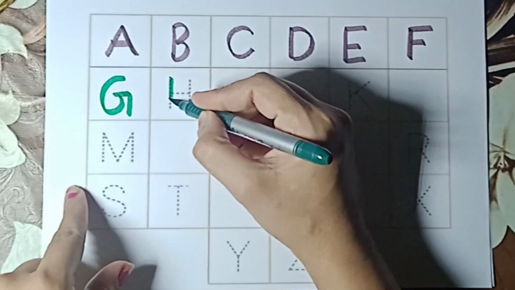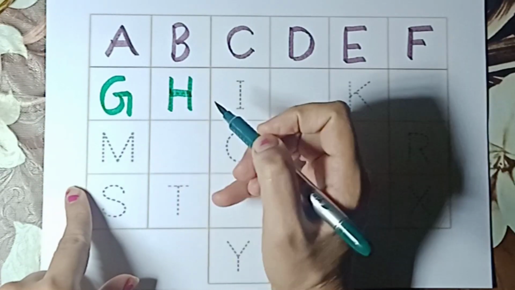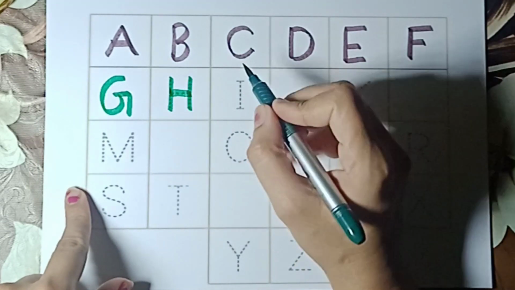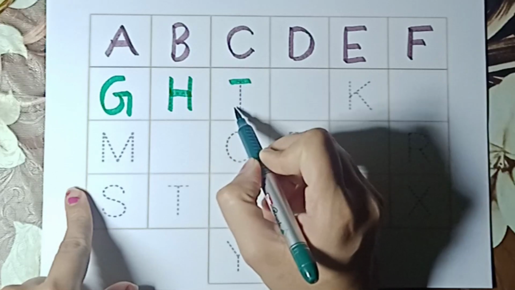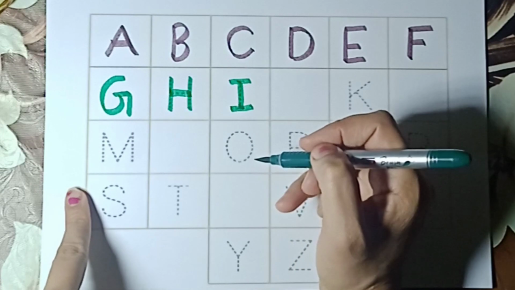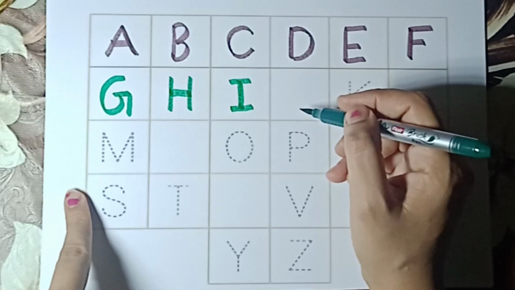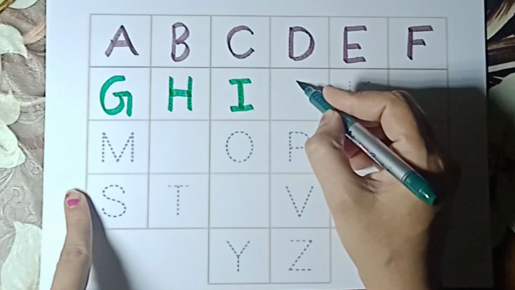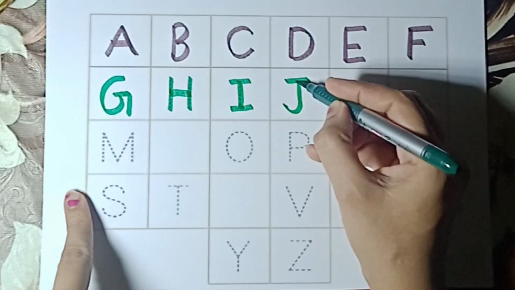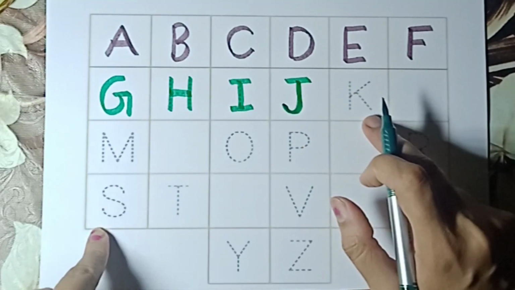And this one is H. H is for hen. And this one is I. I is for ice cream. What comes after I? J. J is for jelly. This one is K.